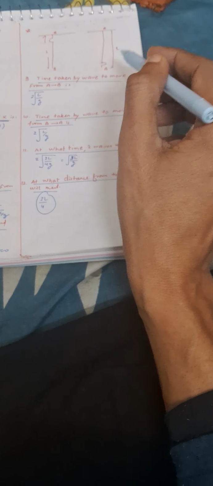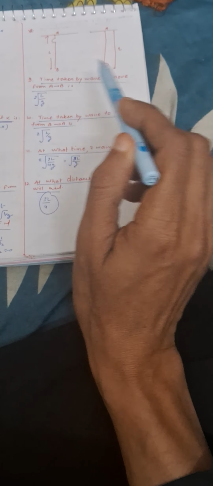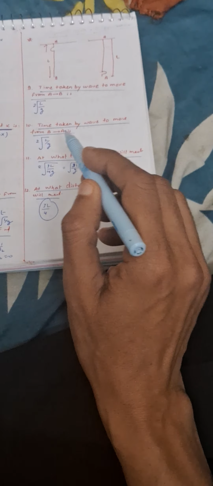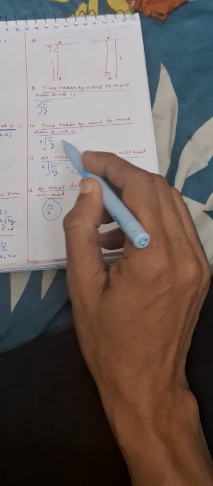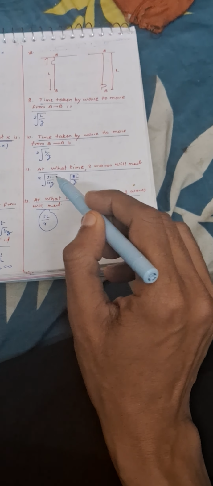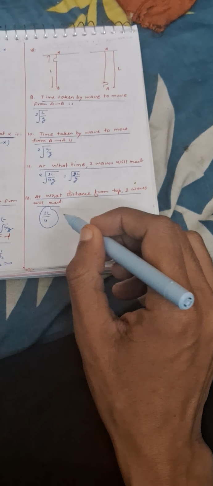Next question: there are two strings identical in length. One wave is generated from the top, another from the bottom, and we need to find the time taken by the wave to move from A to B. From calculations we can show that the time taken from A to B will be equal to the time taken from B to A, and that will be twice root L by g. Next is the time taken by the wave to move from B to A. It is the same time. Next, at what time will the two waves meet? The two waves will meet at the time twice root 3L by 4g, which is root 3L by g. And next, at what distance from the top will the two waves meet? They will meet at 3L by 4.